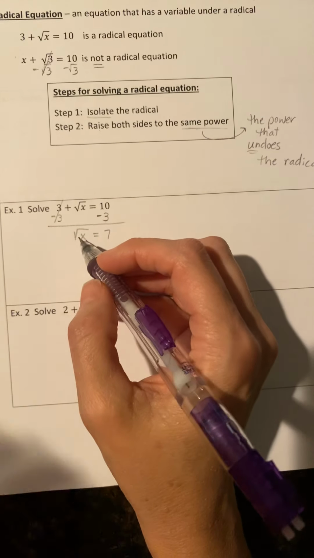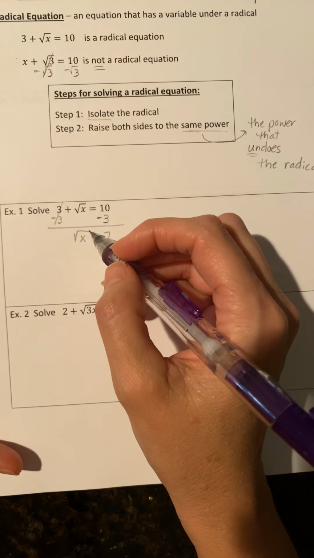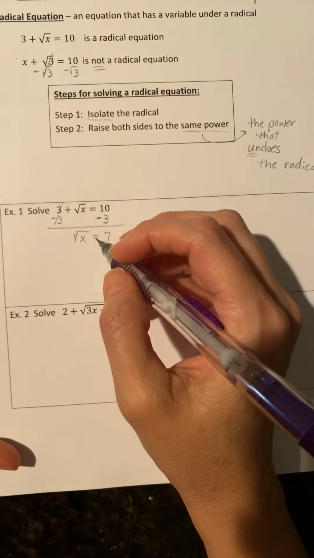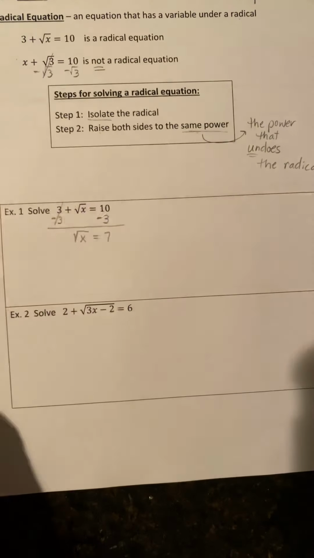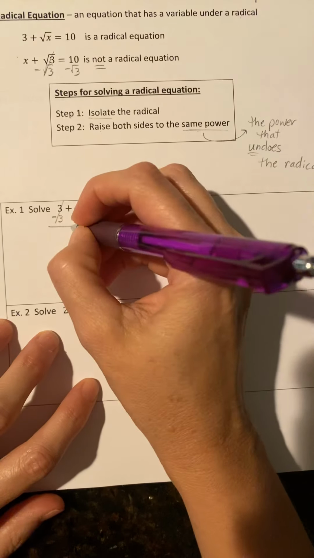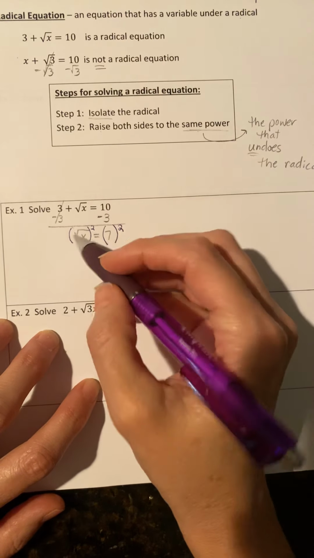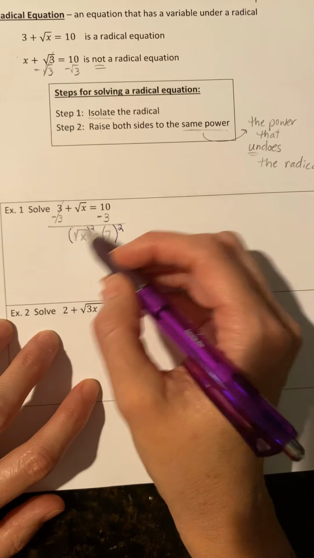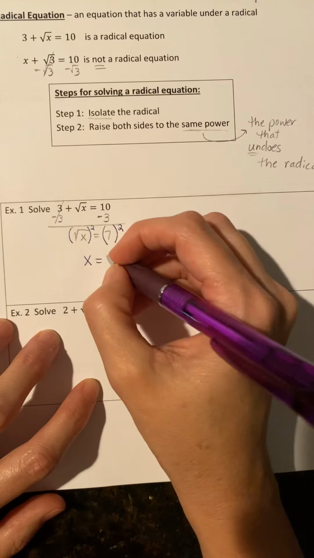Okay, well, we've done this for a while now. To get rid of a square root, what undoes a square root is squaring. So we're going to square this side. I'm going to use a pen. We're going to square that side. Well, the square root and the square, they undo each other. So you have x, and then 7 squared is 49.